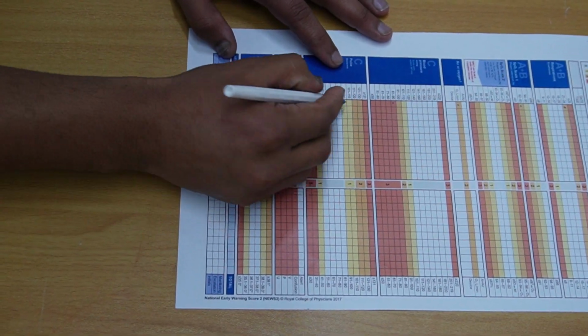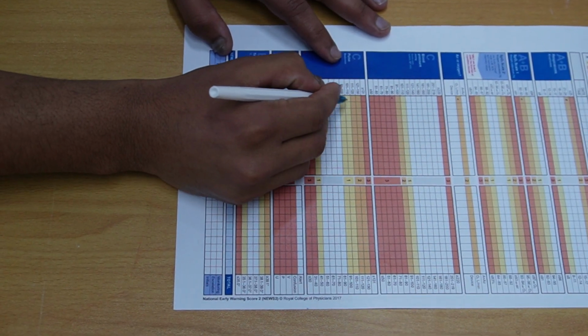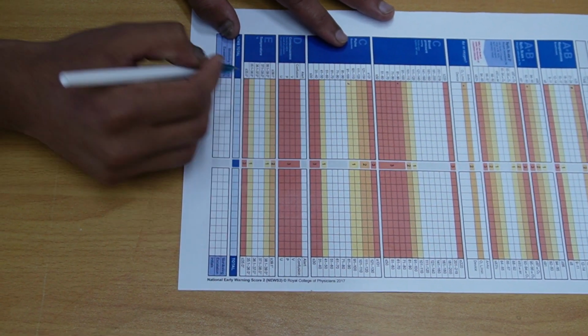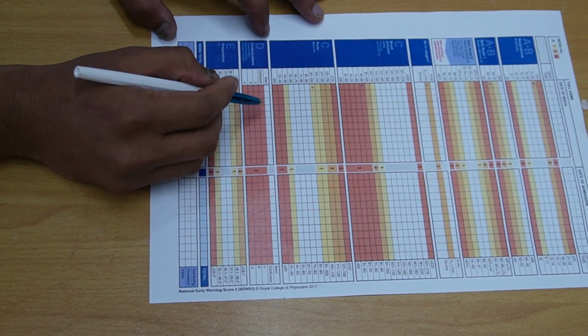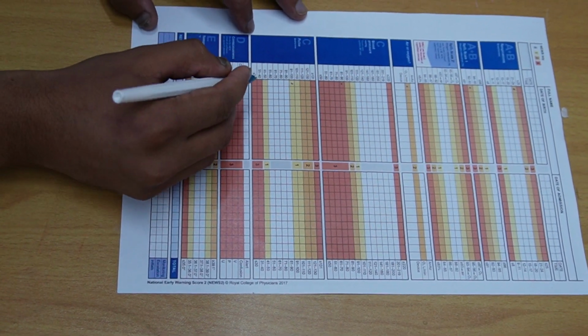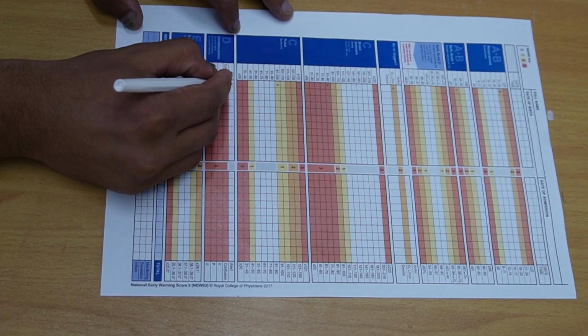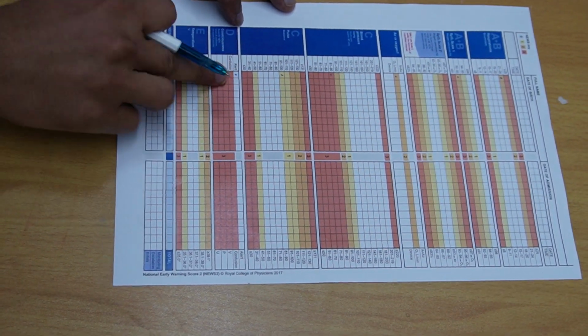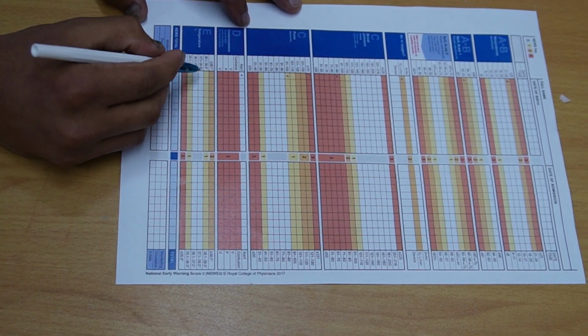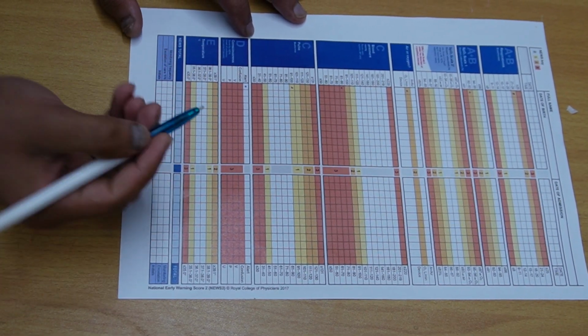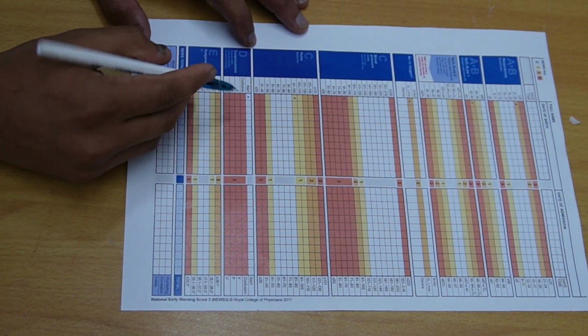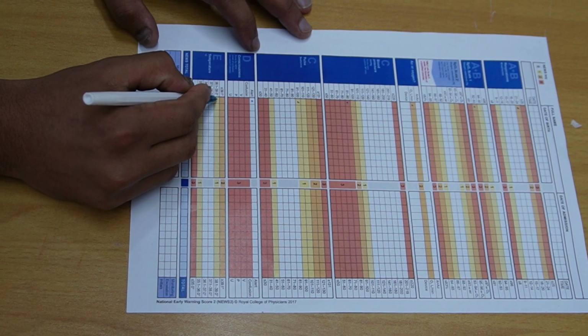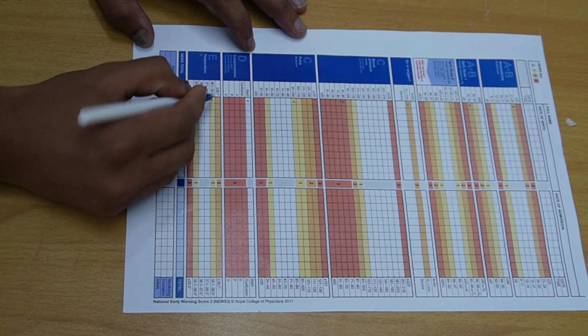After that, if the pulse is 95, we put a dot here. Then consciousness level: suppose the patient is alert and active, we just put a dot here, but if not, if confused or anything, we put a dot here. And then the last thing is temperature. Patient has a temperature of 38.5, we put a dot here.